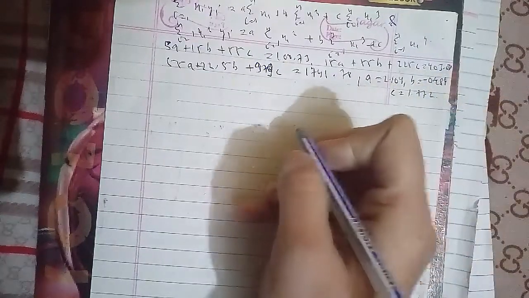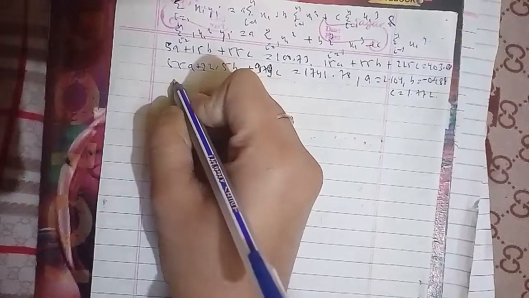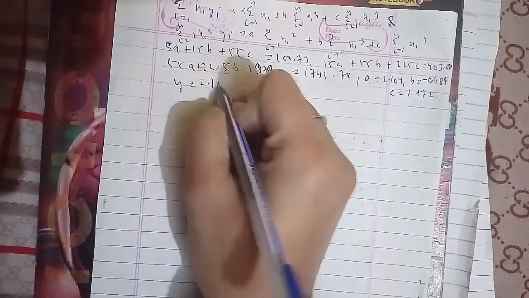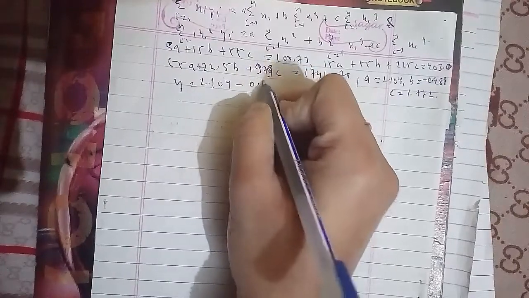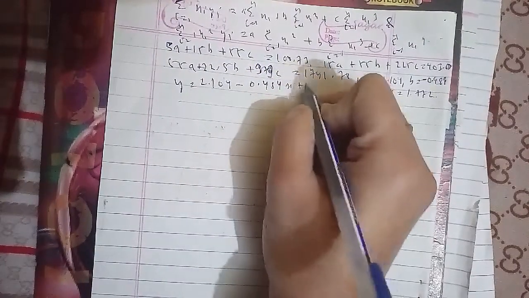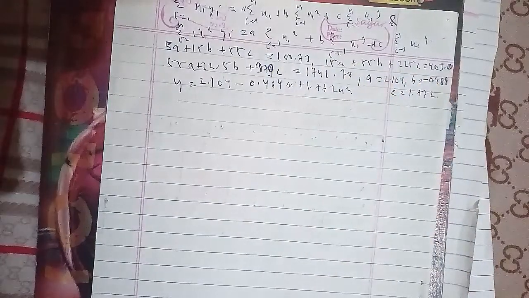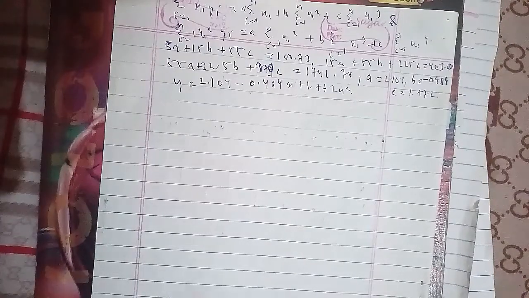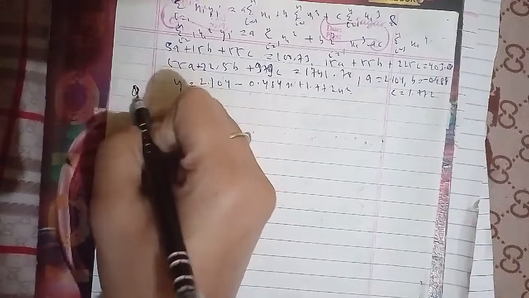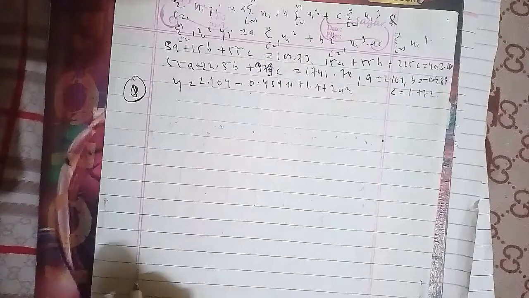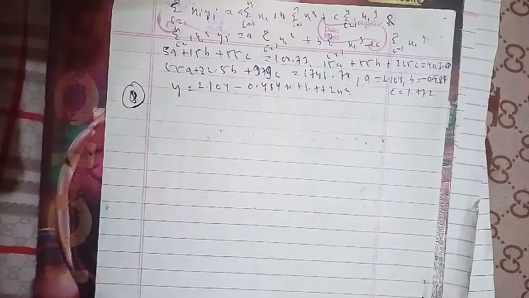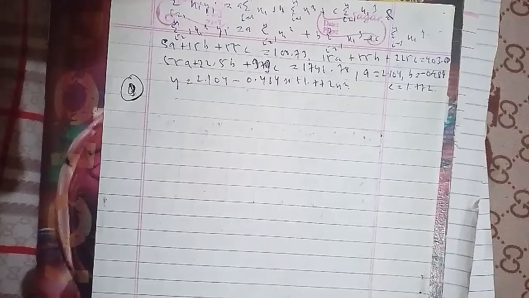Therefore the equation of the function becomes y equals 2.104 minus 0.484x plus 1.772x square. Now we go ahead to the next important question: fit a parabola of the form y equals ax square plus bx plus c to the following data using the least square approximation criteria.